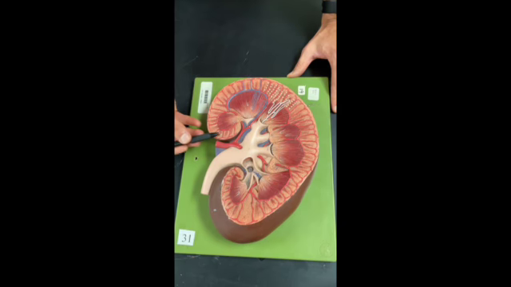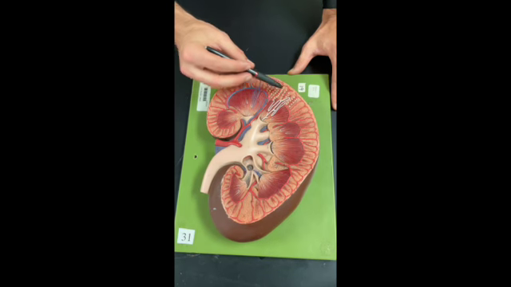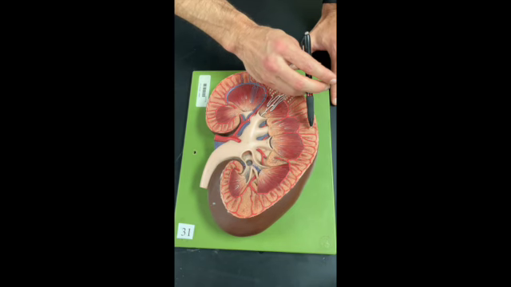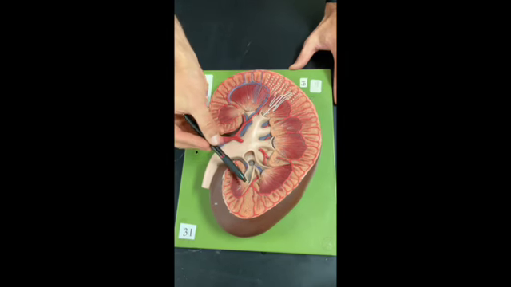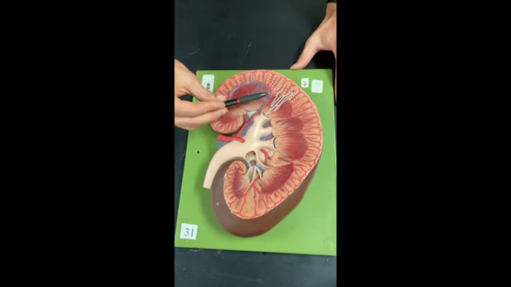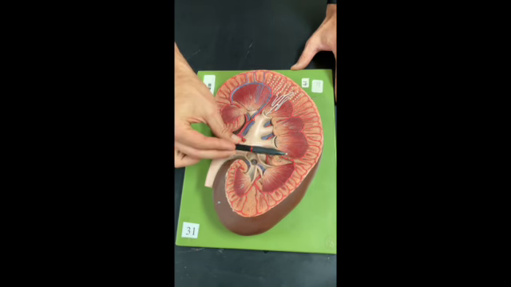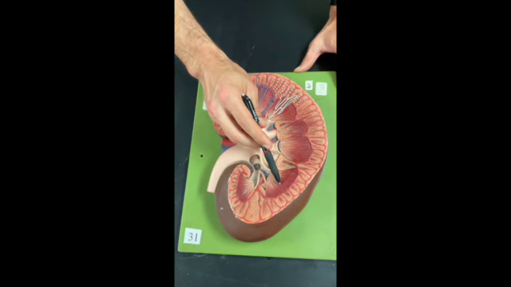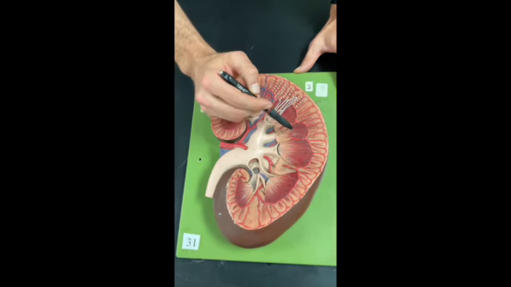Okay, so this outer portion right through here, all of this is the renal cortex. So if we had a pin stuck right here, we would call it renal cortex. All of this stuff on the inside is our renal medulla. But if this is tagged, I'm not looking for that. I'm looking for something more specific. So here we come to the renal pyramid.